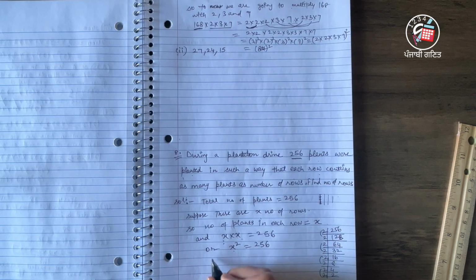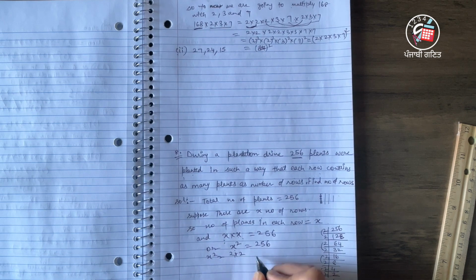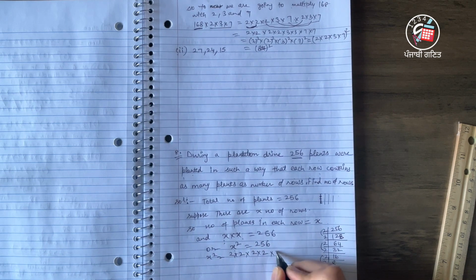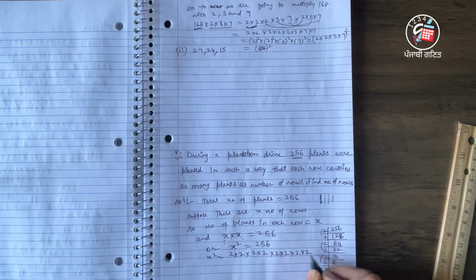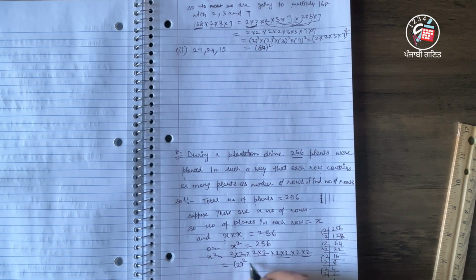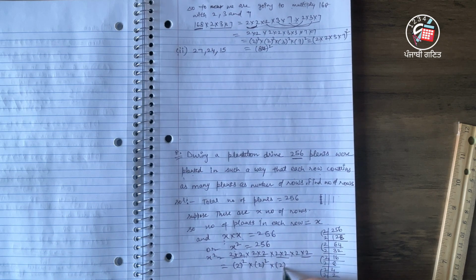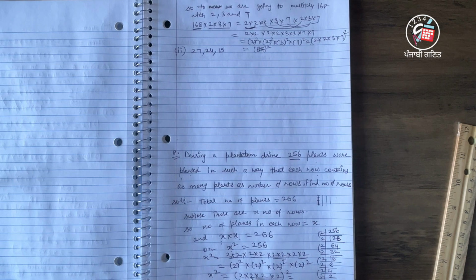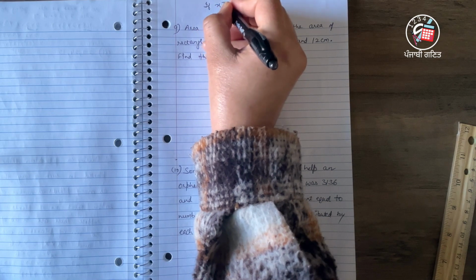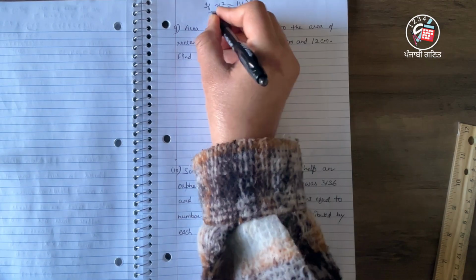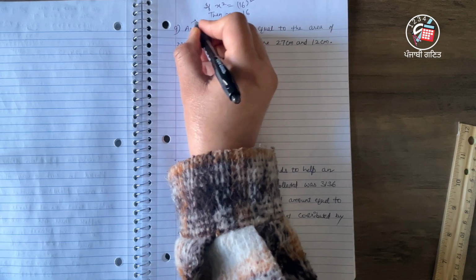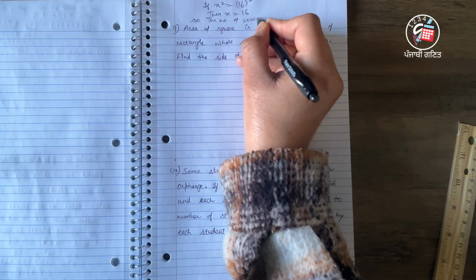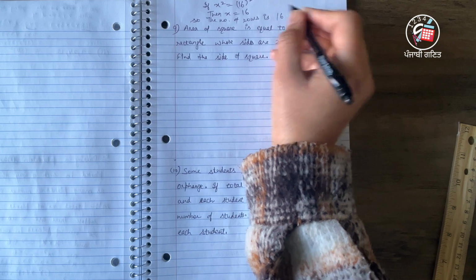2 ones are 2. So we got x square is equal to 2 into 2 into 2 into 2 into 2 into 2 into 2 into 2. We got 4 pairs of 2s, or we can write 2 square into 2 square into 2 square into 2 square, or 2 into 2 into 2 into 2 whole square, x square, right? What is this? Multiply it. 2 into 2 is 4, into 2 is 8, into 2 is 16, 16 square. If x square is equal to 16 square, then x is equal to 16. So the number of rows is 16. This is the answer. Ninth sum.